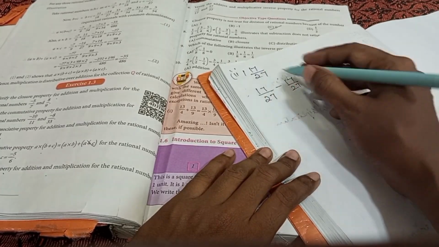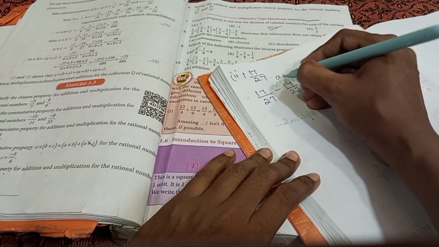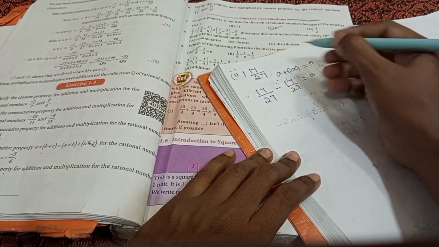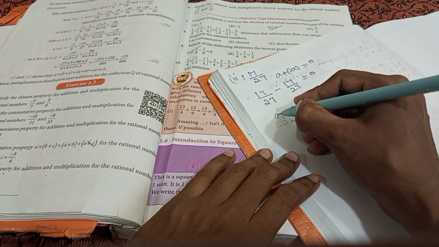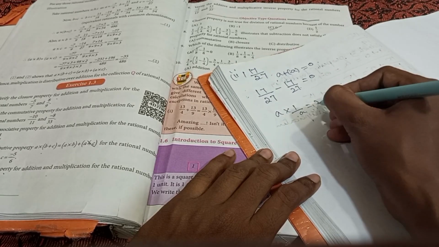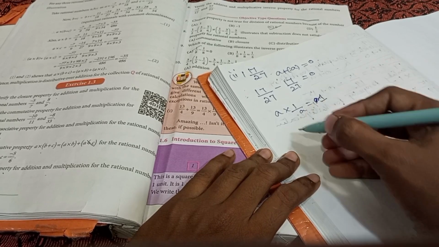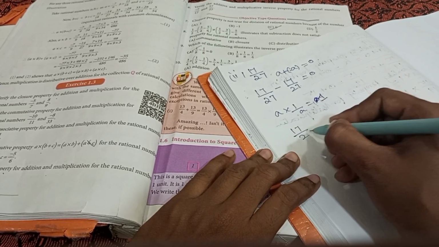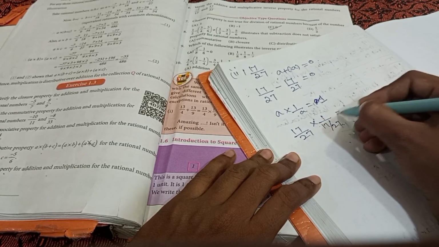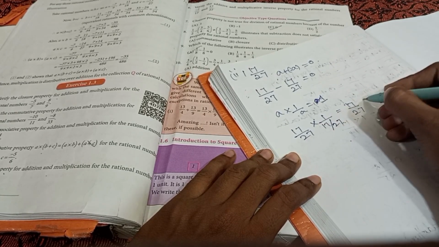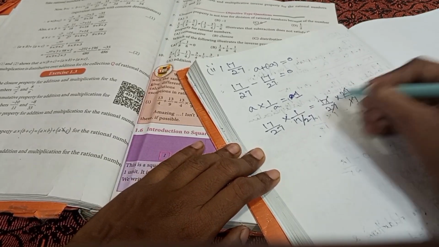You have to mention a into 1 by a is equal to 1, and you have to do 17 by 27 into 1 by 17 by 27 is equal to 17 by 27 into 27 by 17. Just cancel now. You will get 1.